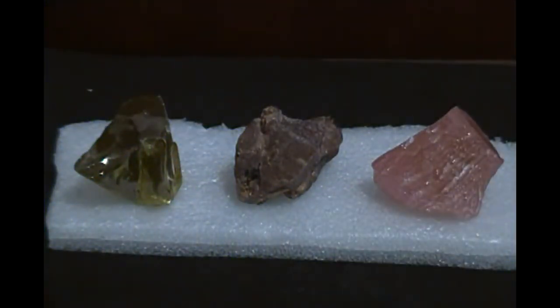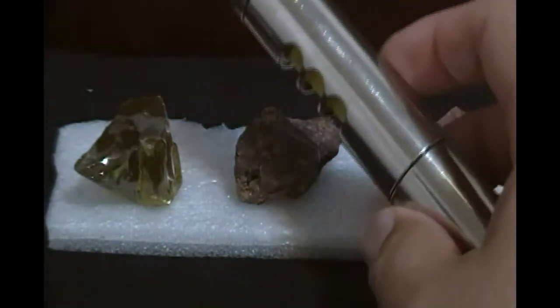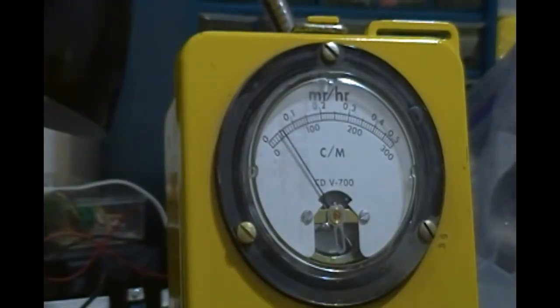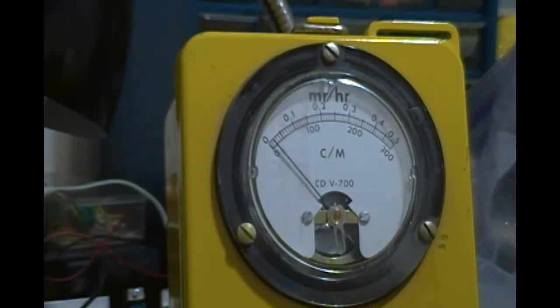The next interesting quality that I want to show you is the radioactivity of the zircon. What I'm going to do is place my probe over the zircon, and then I'm going to let you see the results on my Geiger counter. The zircon basically exhibits a reading of about twice the background, the normal background that I get in my locality. So it is definitely about twice as radioactive as the background.